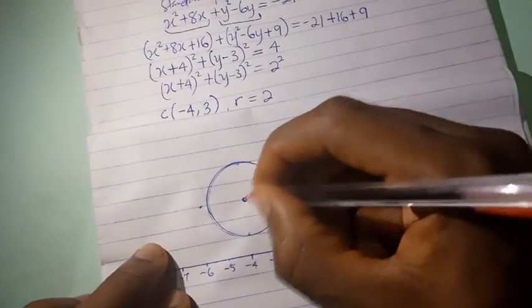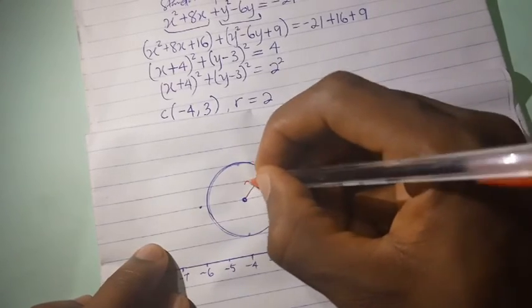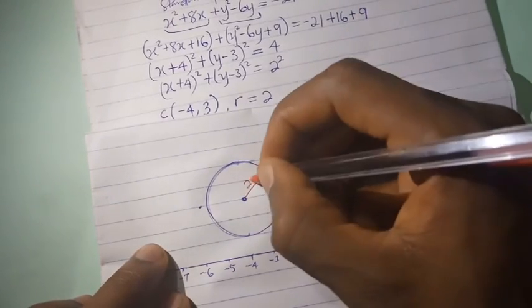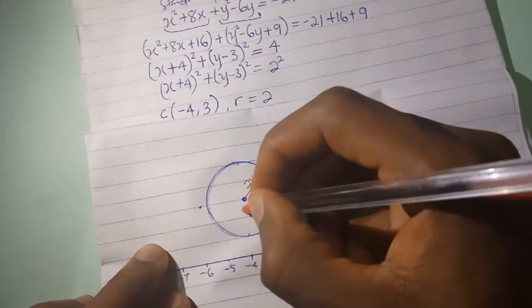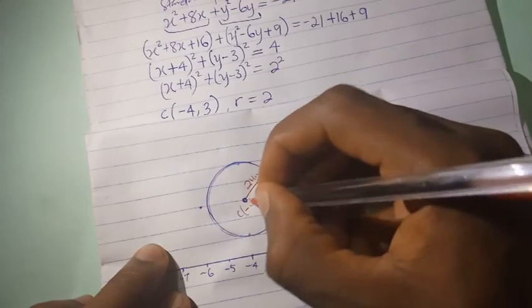So our radius is 2 centimeters, 2 units, while the center is (-4, 3).